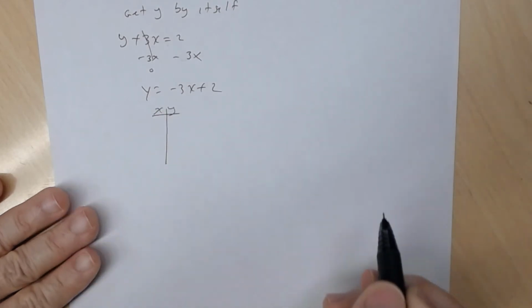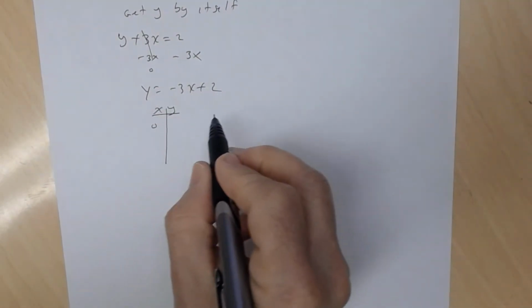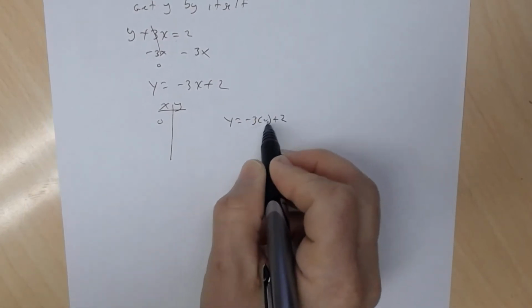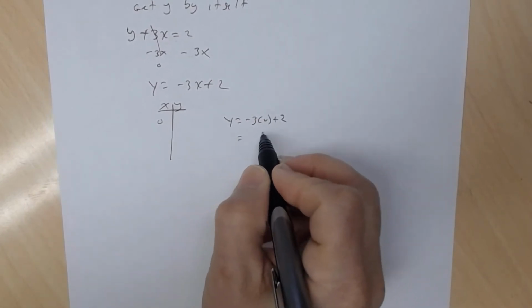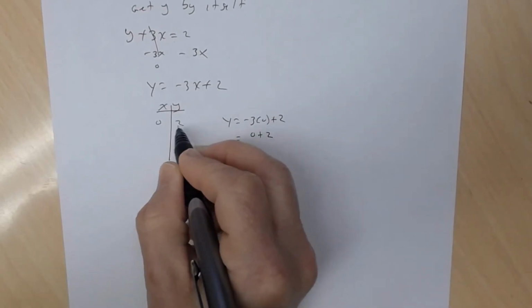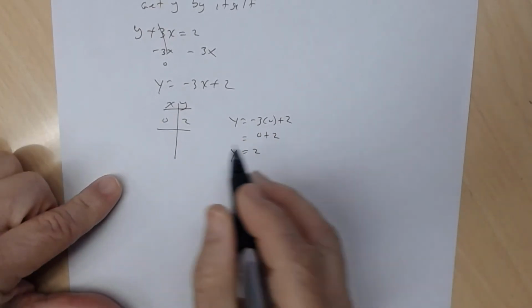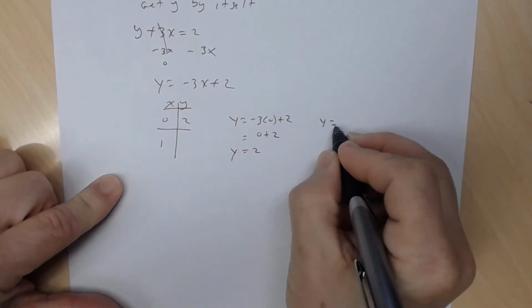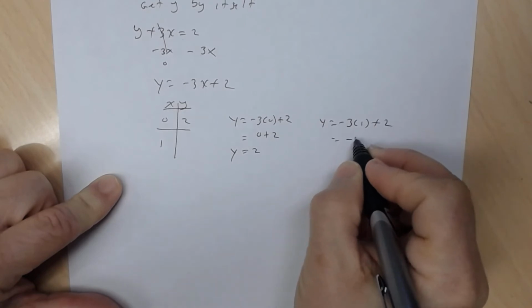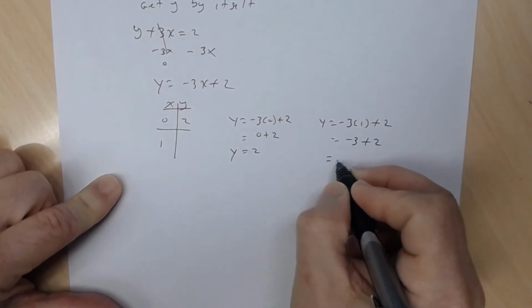If x is 0, I get y equals negative 3 times 0 plus 2. Multiplication first before addition, order of operations. So that's 0 plus 2, which is 2. So y is 2. If x is, let's say, 1, I get y equals negative 3 times 1 plus 2. Negative 3 times 1 is negative 3. Negative 3 plus 2 is negative 1.